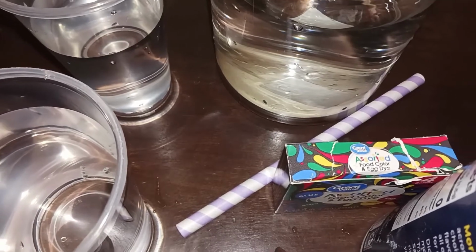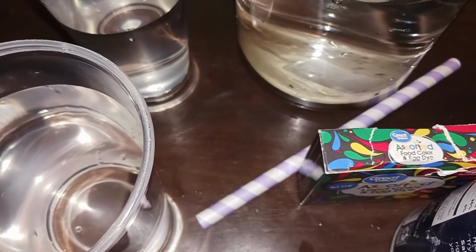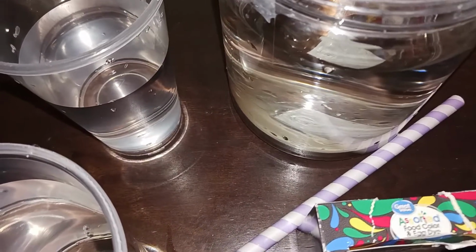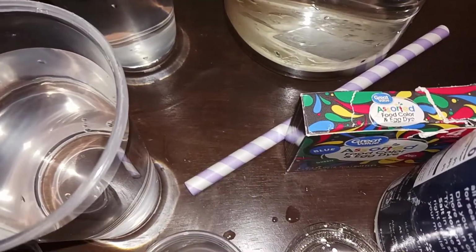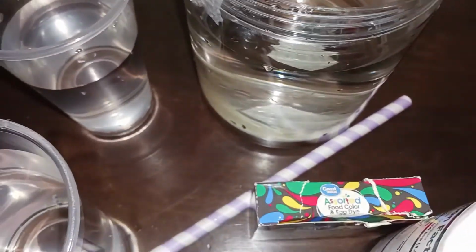So today this is what we're going to do. We're going to take salt and add it to one of the cups and give that a color. We're going to leave the other one without salt and give that a color. Then we're going to make little containers of each solution, place them in a larger container, and see which one sinks and which one floats.